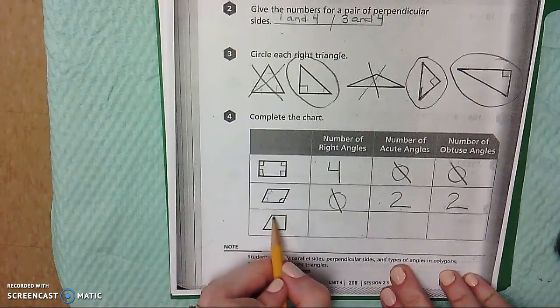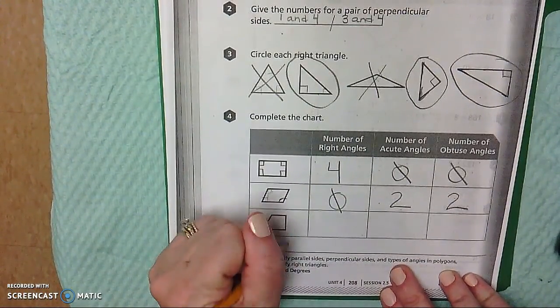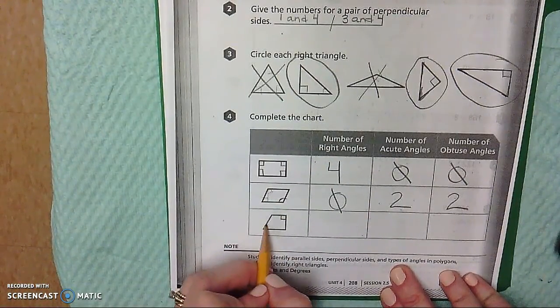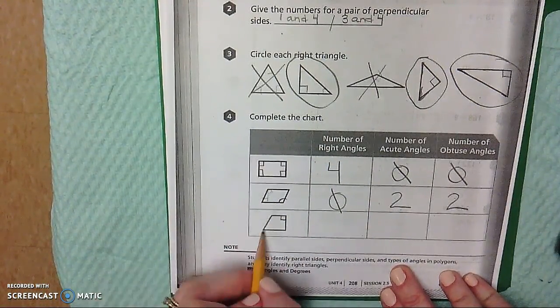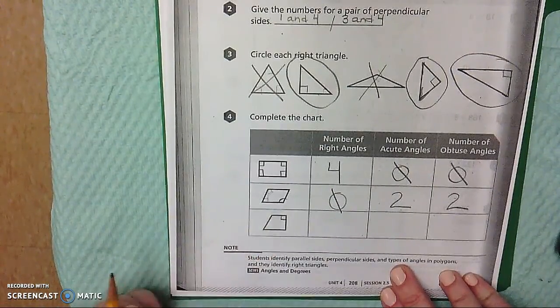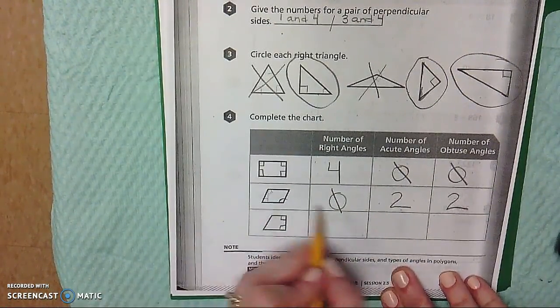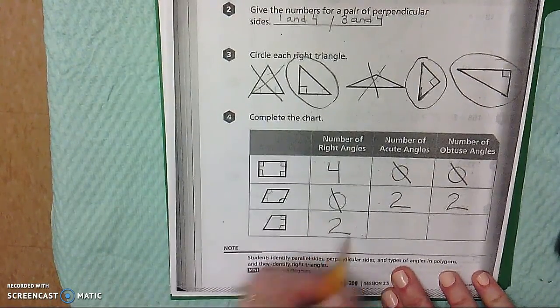Number of right angles. It goes straight left and straight up and down, right. I can see there's a right angle. Is this a right angle? No. Is that a right angle? No. Is that a right angle? Yes, so this one has 2 right angles.